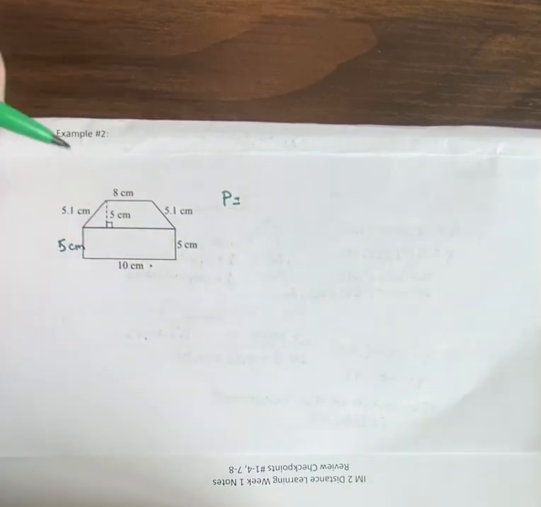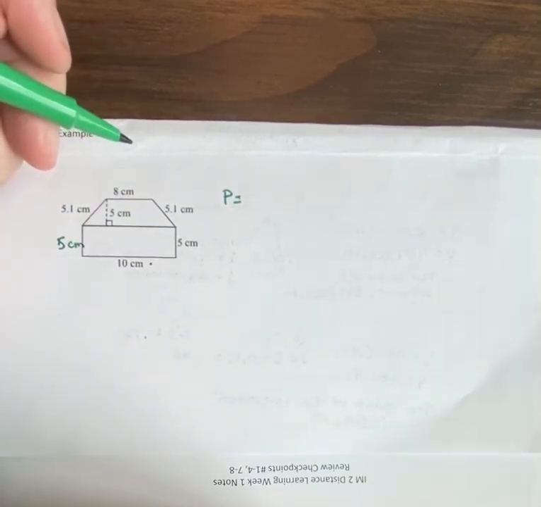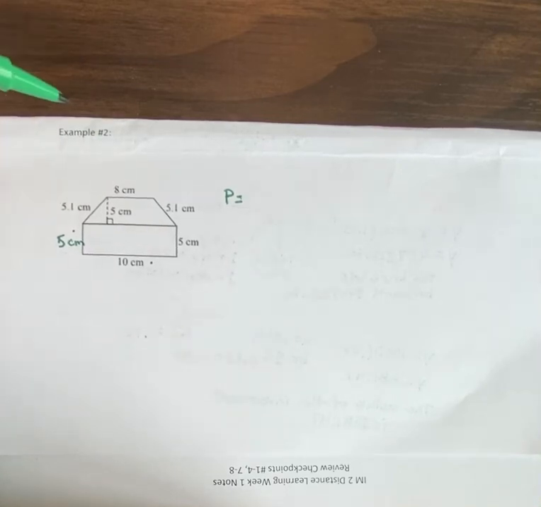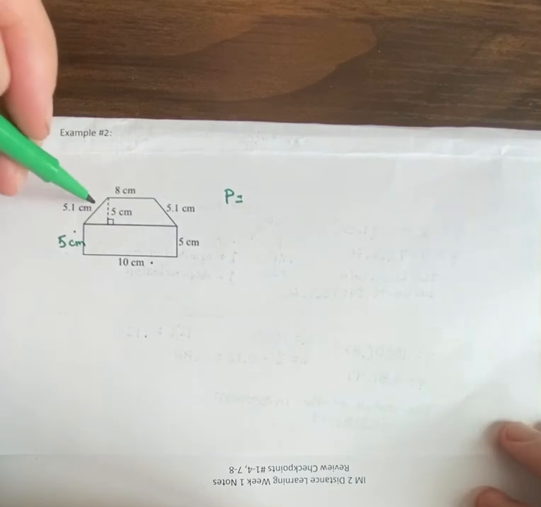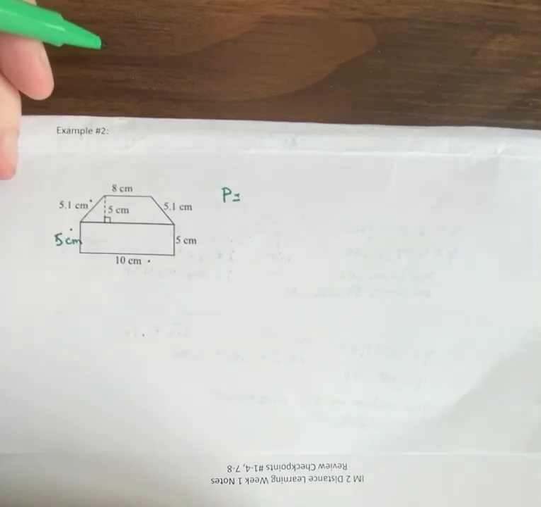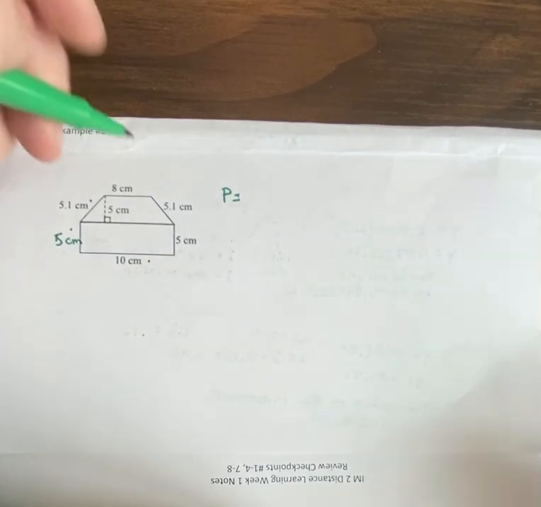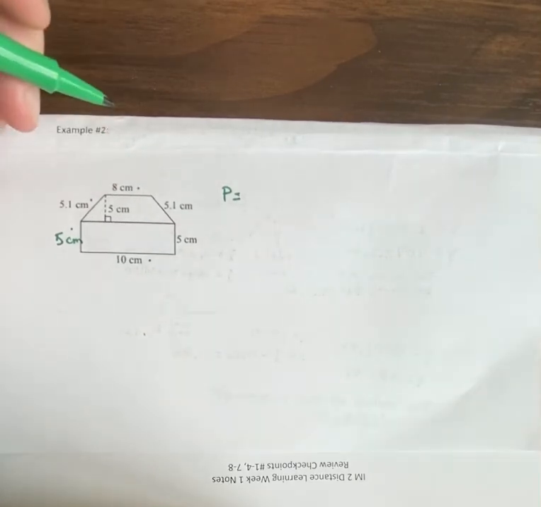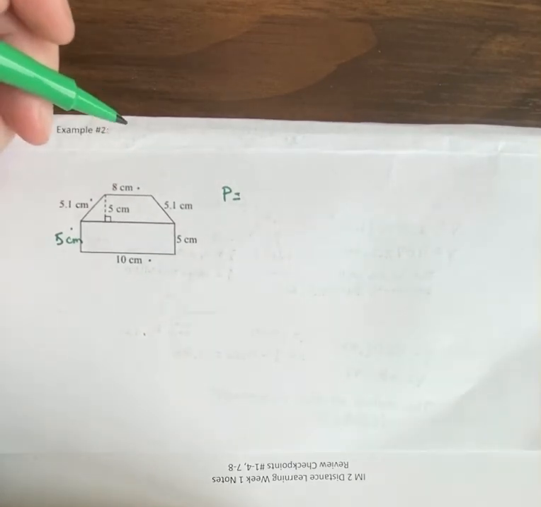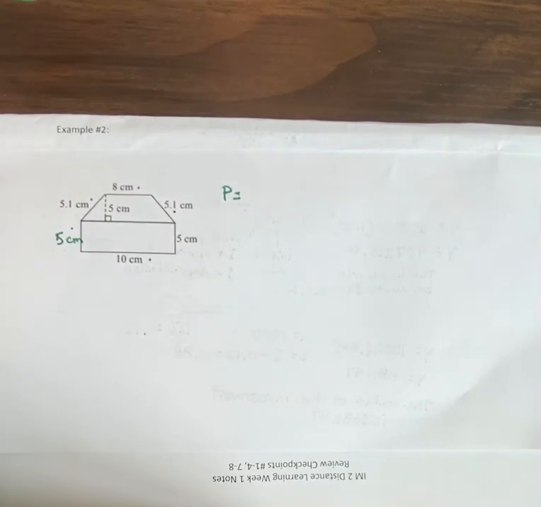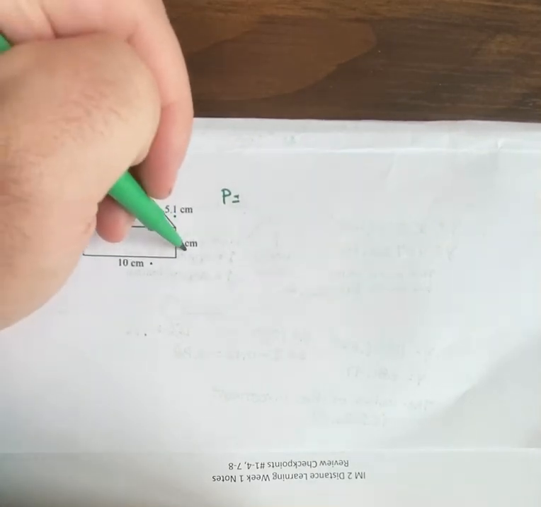So we've got 10 plus 5 plus 5.1 plus 8 plus 5.1 plus 5.